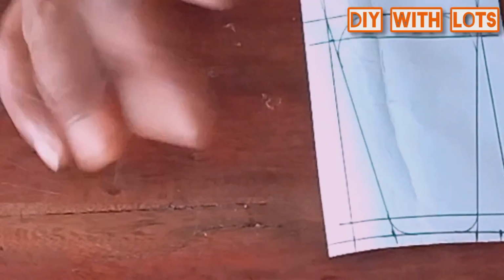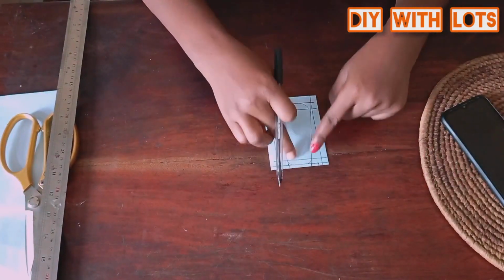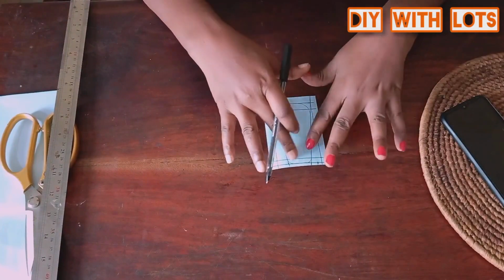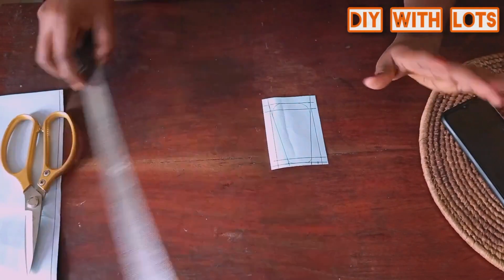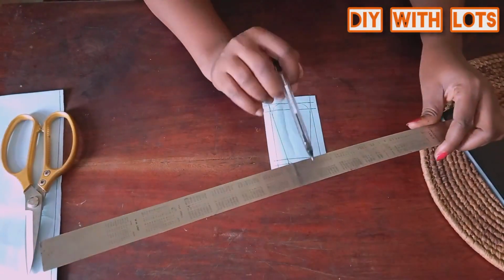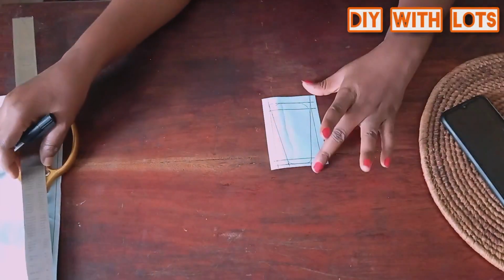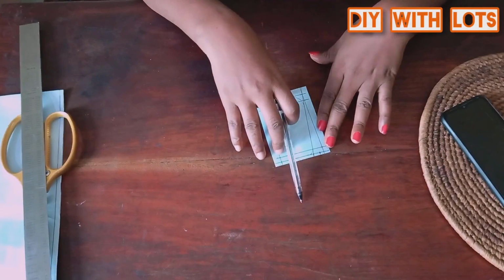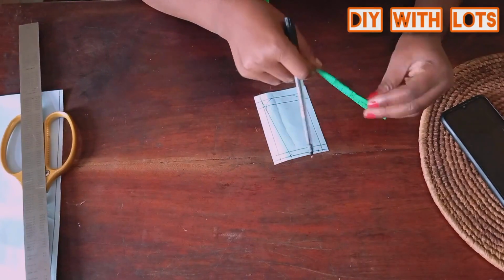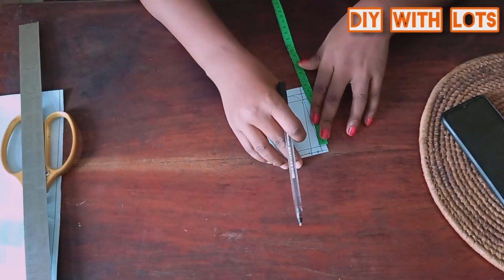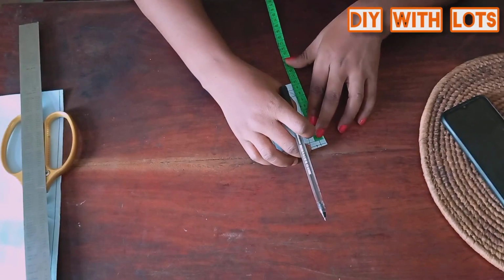Now, the last thing we are going to do for this particular pattern will be to determine the length of our strap. What length or height do we want our strap to be? You know what a strap is. Do we want it to have the same length as this ruler? Do we want it to be bigger? So you are going to determine that. For me, let's use 3 cm.